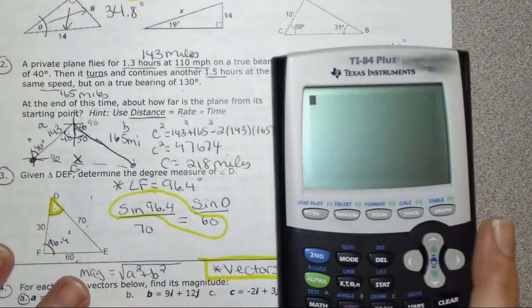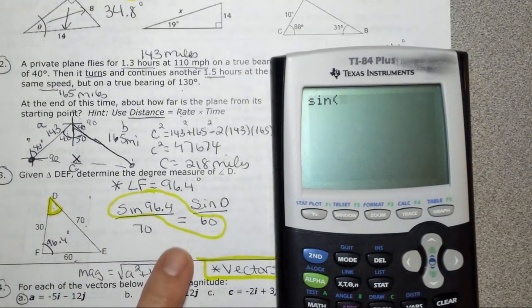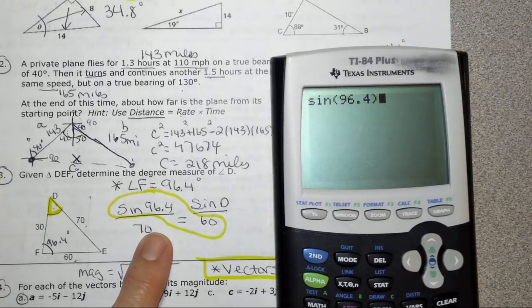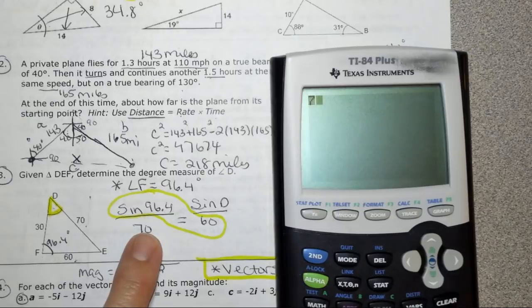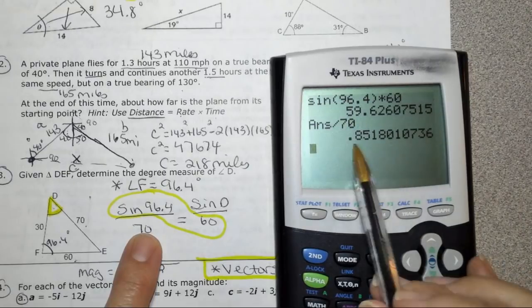So here we go. We're still in degree mode. I haven't changed anything. So sine of 96.4 times 60, enter, divided by 70. And again, I get, oops, let me try that again. So sine of 96.4 times 60 divided by 70. And again, I get this tiny decimal.